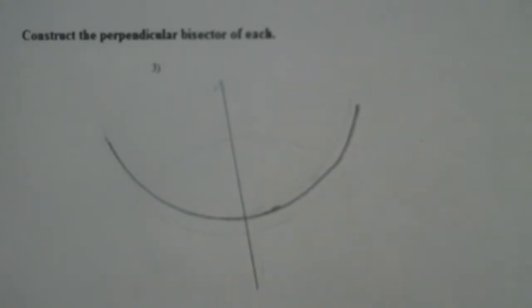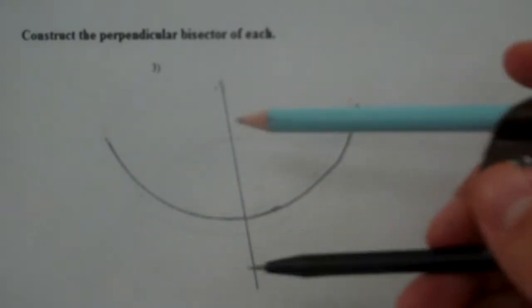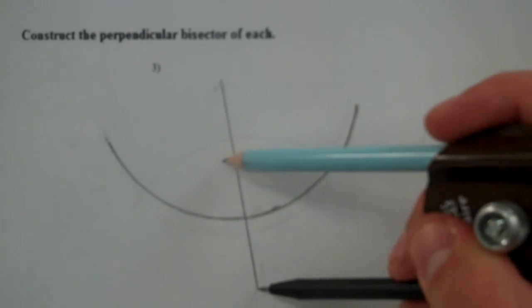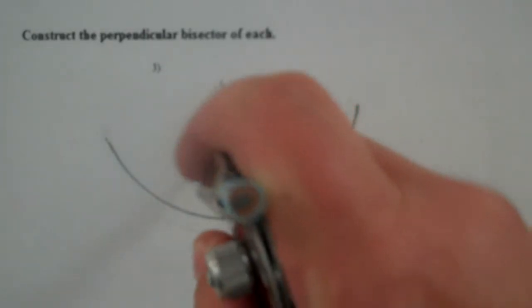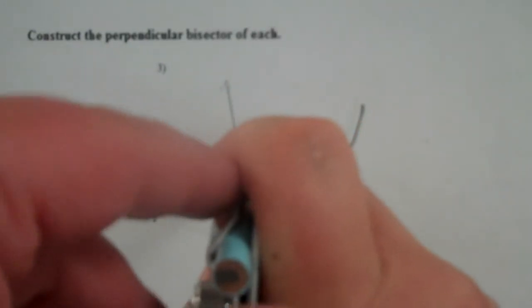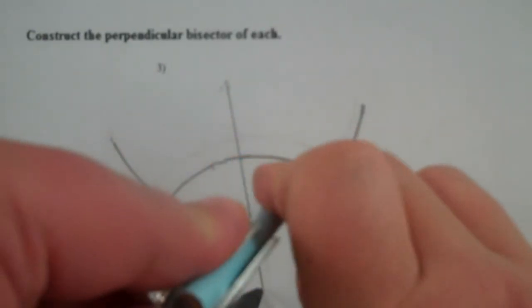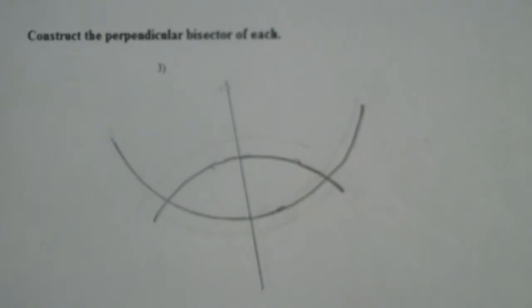Keeping the distance of your compass the same, so don't adjust your compass. Now move to the other endpoint and do the same thing. Construct an arc. Should have something similar to that.